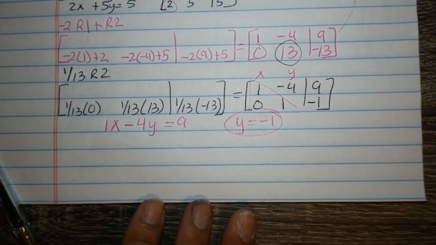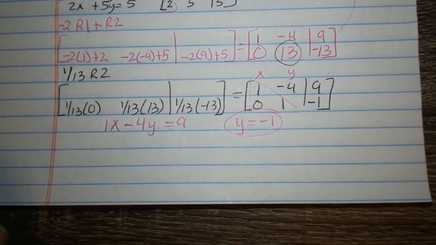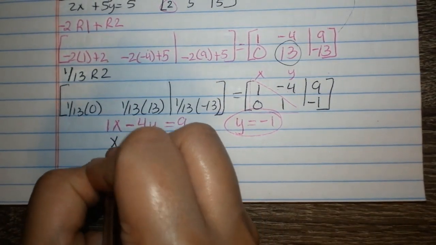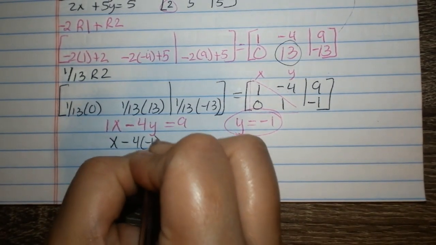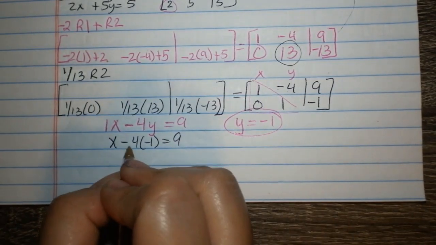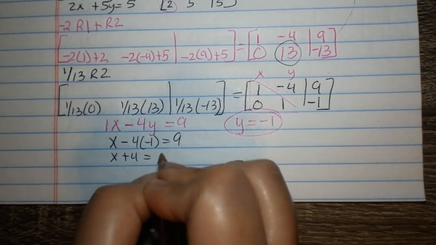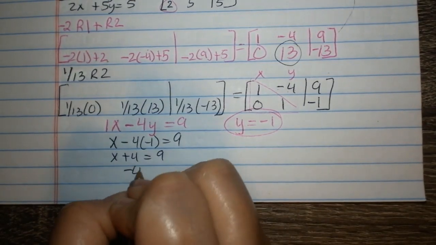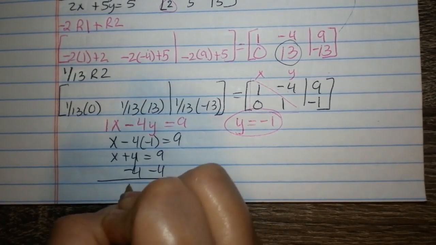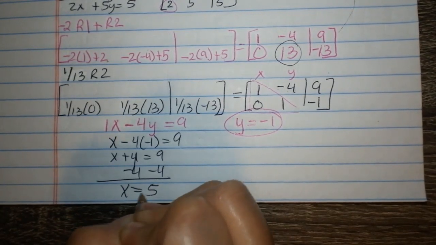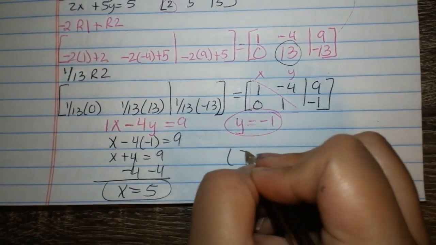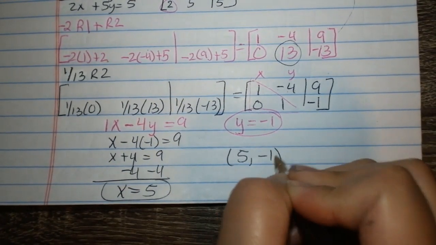So that part is done. So that means this negative 1, I have to plug it in here. Negative, negative becomes a positive, so plus 4 equals 9. I subtract 4, and I get that x is 5. So my answer is 5, negative 1.